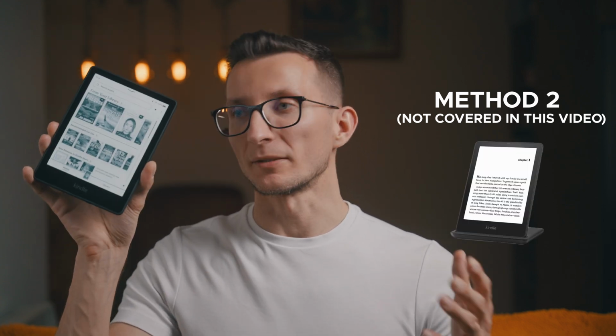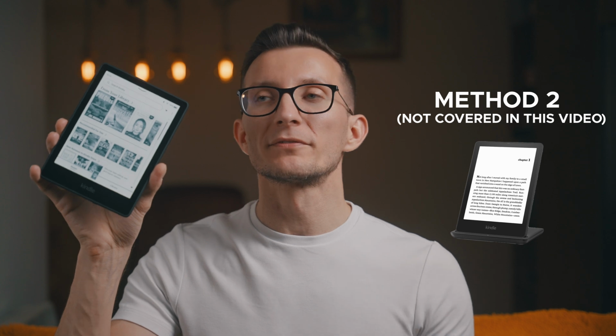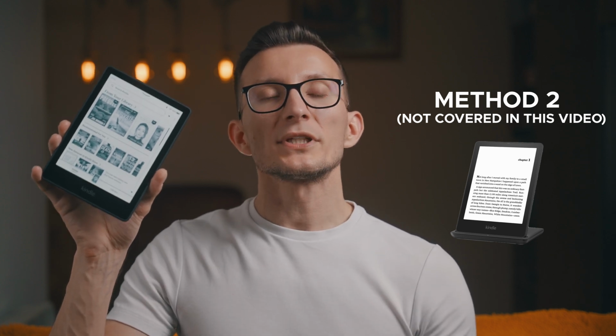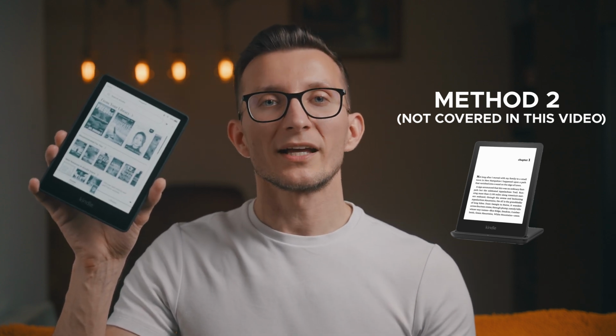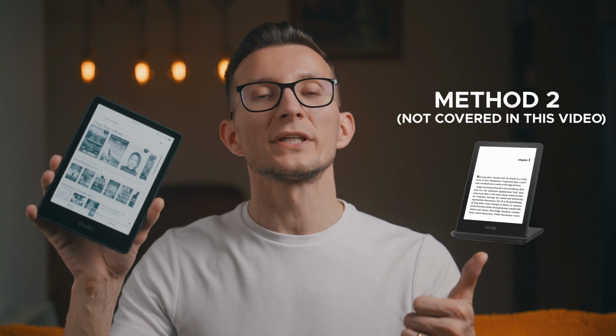For the second method, which I will be covering in a separate video, you will need a Kindle e-reader like the Paperwhite, Colorsoft or even basic Kindle. That Kindle e-reader needs to be linked to your Amazon account, and this method works on both Windows and Mac. I'll link that video in the description once it's ready, so if this method doesn't work, I'd recommend that you try the other one.